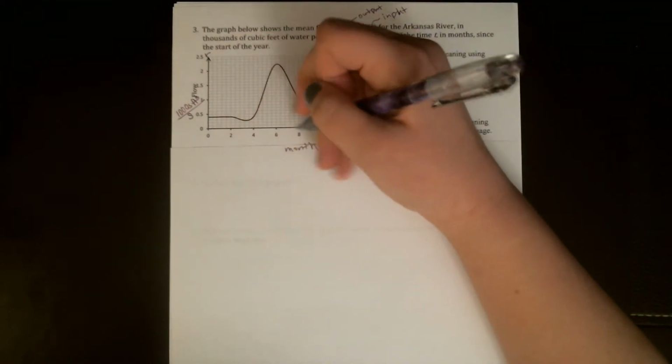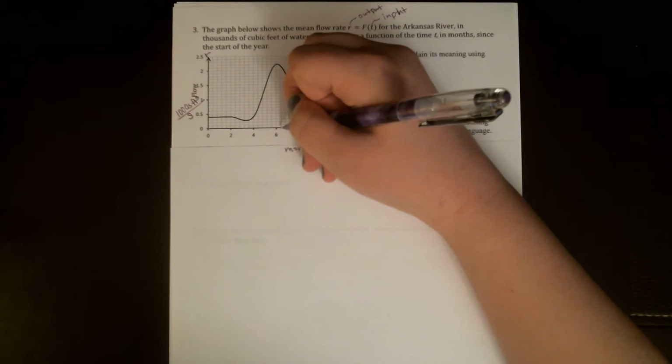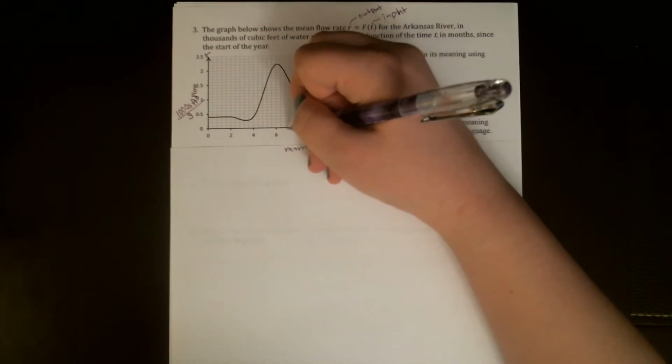Okay, so if we want to find f of 7 and explain its meaning, let's just start with the f of 7 part. When I look at this, this is saying the value of my input is 7, and on a graph, inputs are on the horizontal axis. So we want to go to 7. Let me count these. 1, 2, 3, 4, 5. Okay, so we actually need to go right about in the middle there.